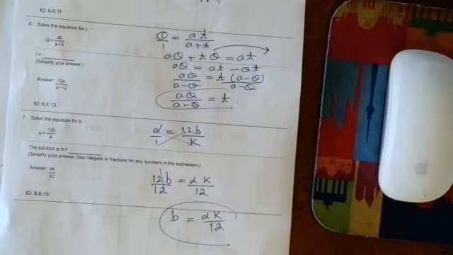So the first 7 problems are just discussing how to solve the equation for specified variables.